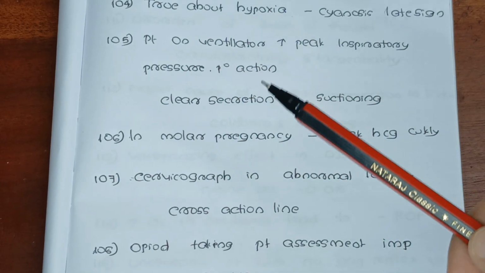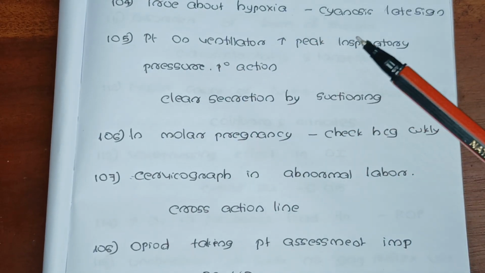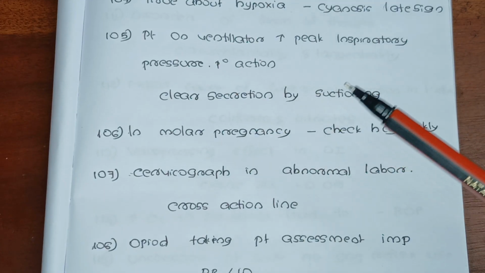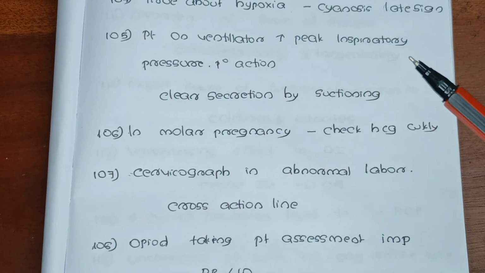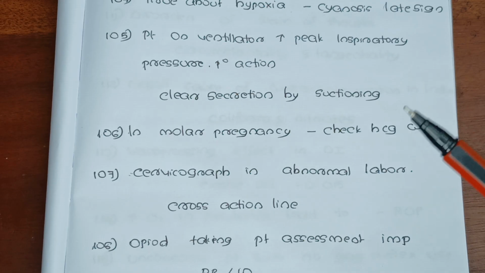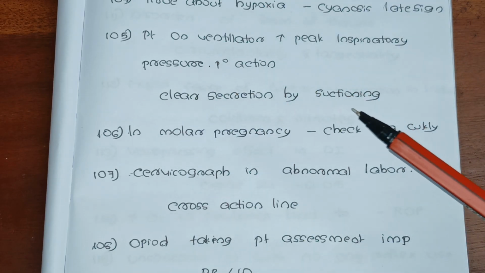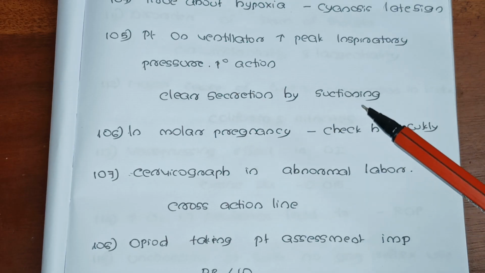105. Patient on ventilator showing increased peak inspiratory pressure. Primary action should be to clear secretions by suctioning or check for any kinking or blockage. Blockage will cause increased peak inspiratory pressure. So we have to clear the secretions and remove the blockage by suctioning.